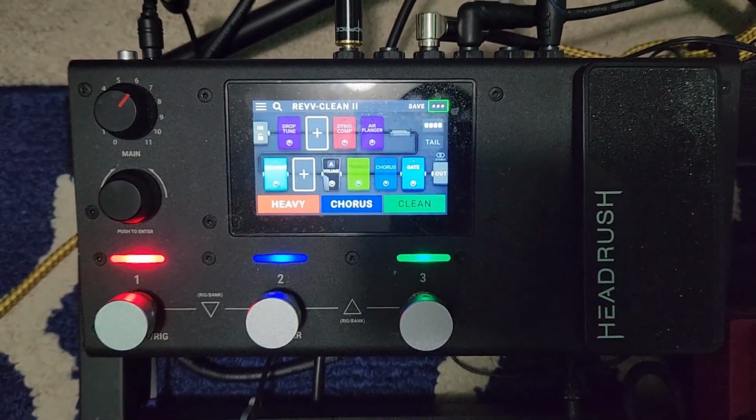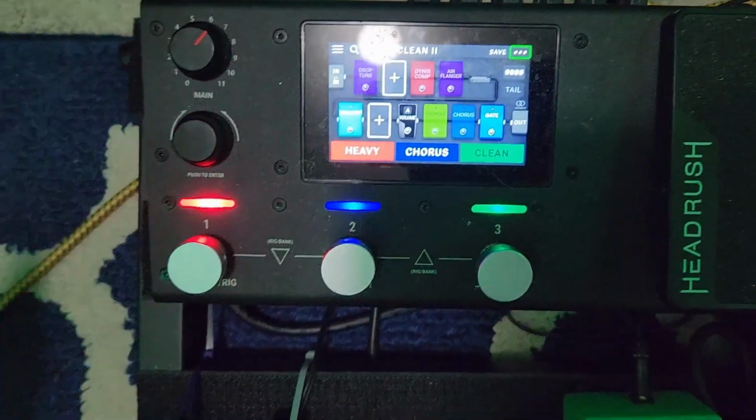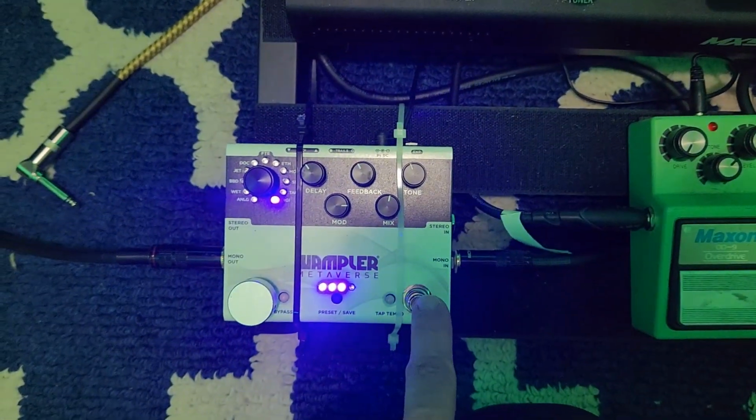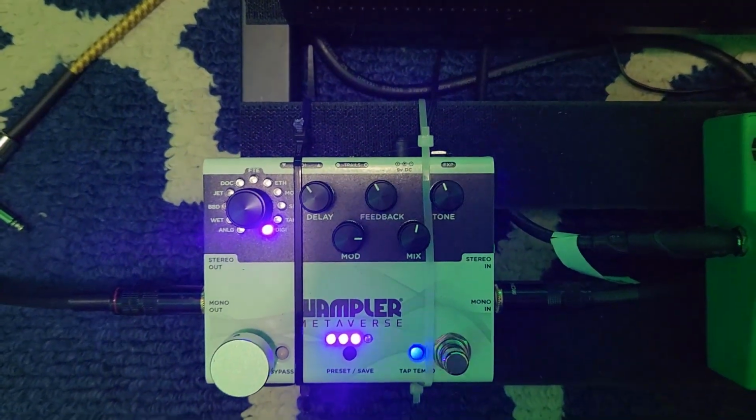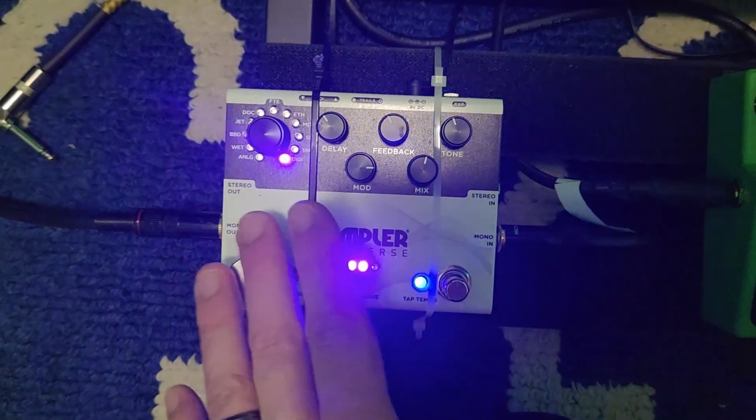And then you also want your delays coming in after the amp. Well, since what's coming out of the Headrush, that's where this little guy comes in. This is the Wampler Metaverse pedal. This is a delay pedal. So think of this, when you're looking at this, this is a delay pedal.